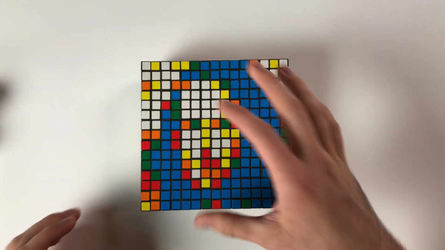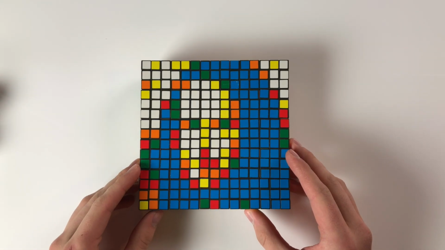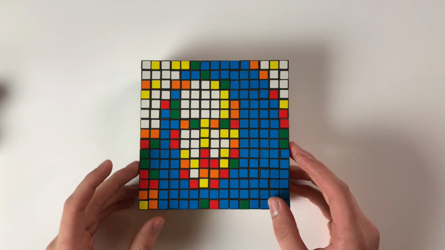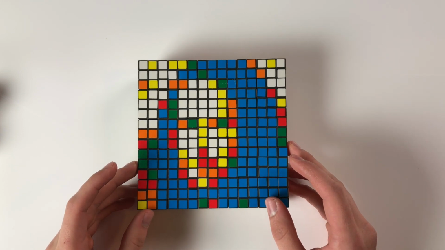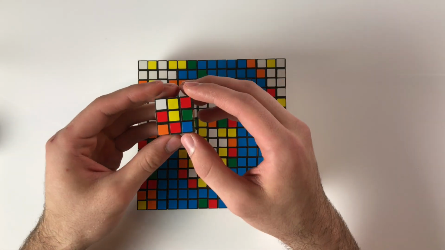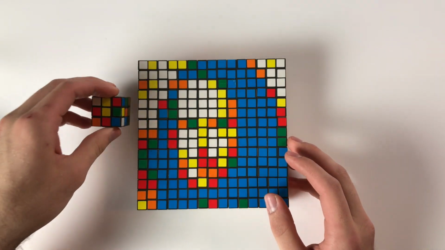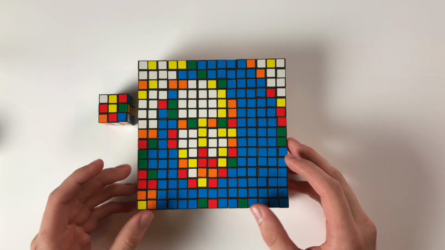Hi, this is going to be a quick tutorial on how to make a Rubik's Cube mosaic if you've never solved a Rubik's Cube before. So a couple things to note while starting here: basically all a mosaic is, we're taking the little stickers of a Rubik's Cube and we're using them kind of as pixels in order to make an image.